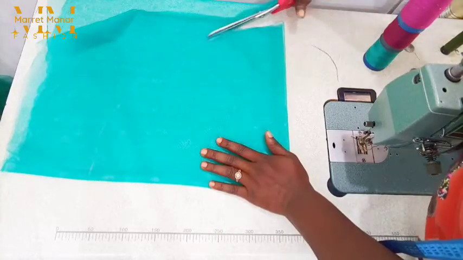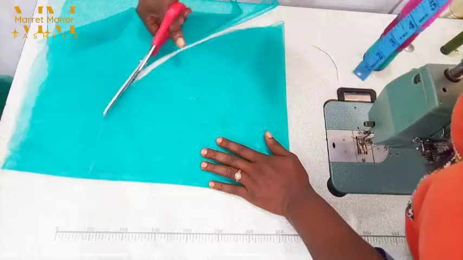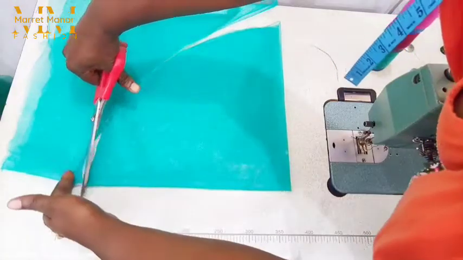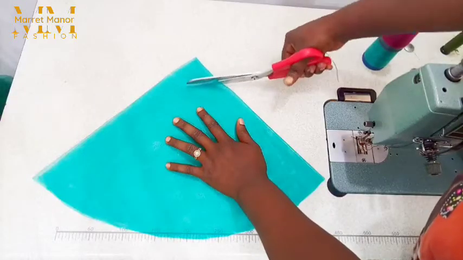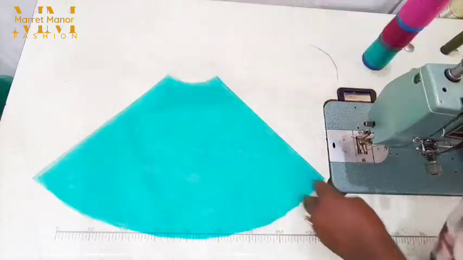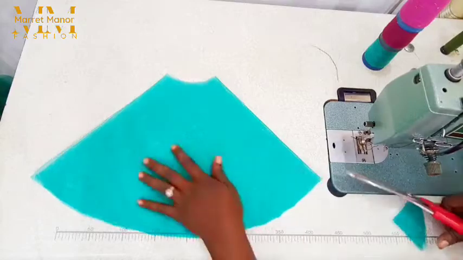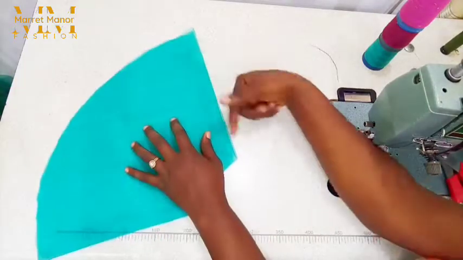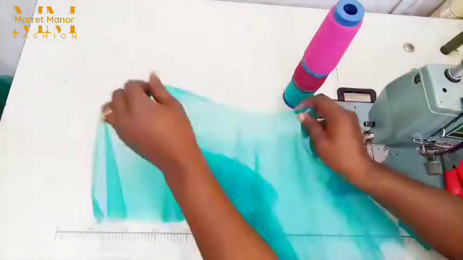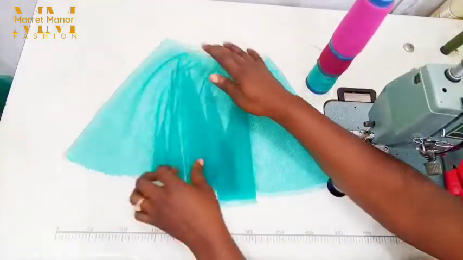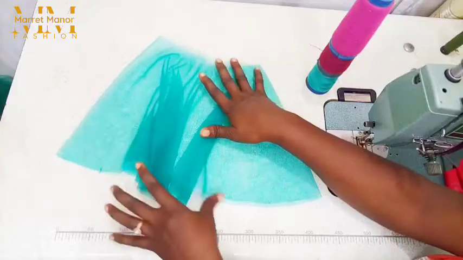Then it's time to cut. So I cut the down part first, and the upper part next. After this, the next thing you're going to do is to cut open, because you're going to be attaching your zipper at the back. You can cut yours open, but I didn't cut mine open because I am not making a dress right now.